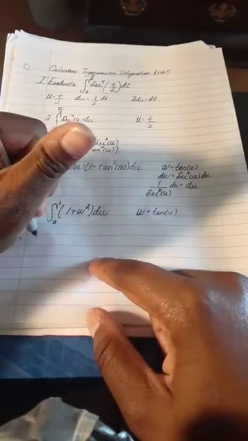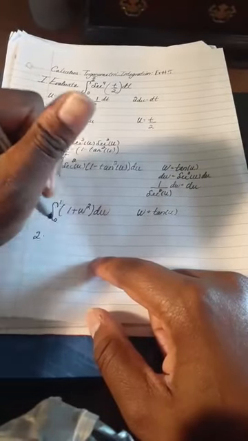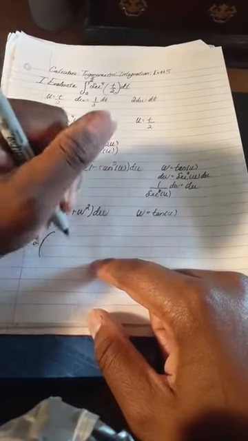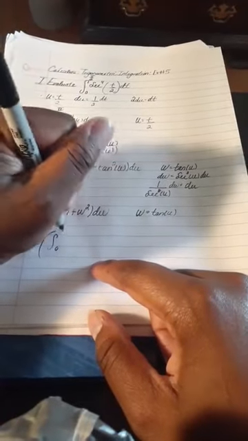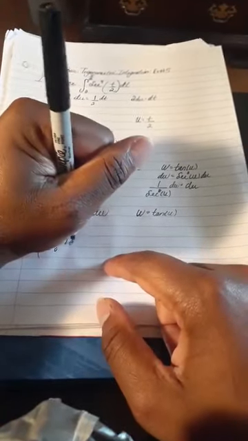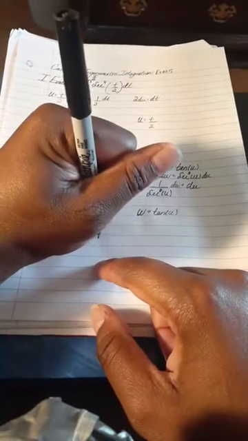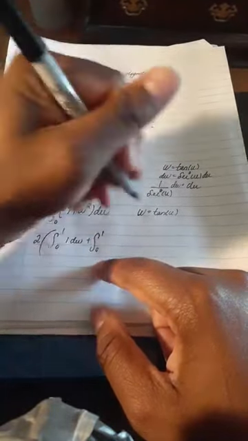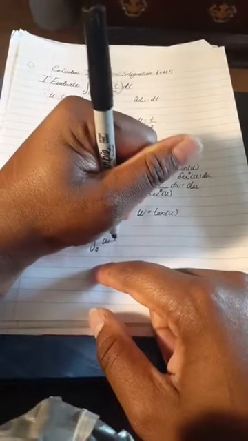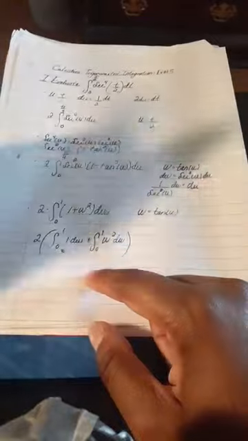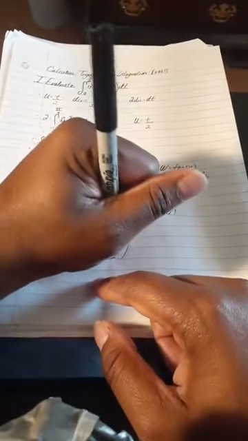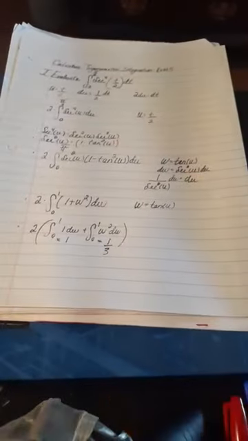Really, what this is is 2 times the integral from 0 to 1 of dw, plus the integral from 0 to 1 of w squared dw, which just gives us 1, and this gives us 1/3 because we apply the power rule in that case.